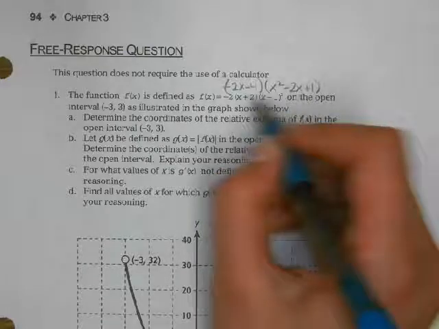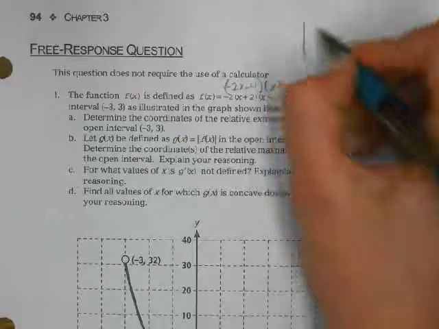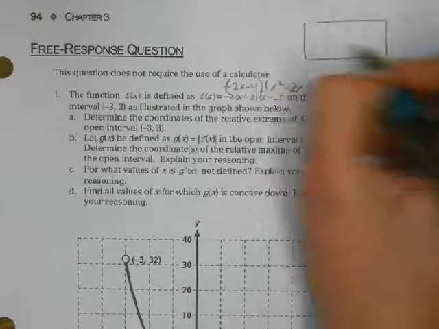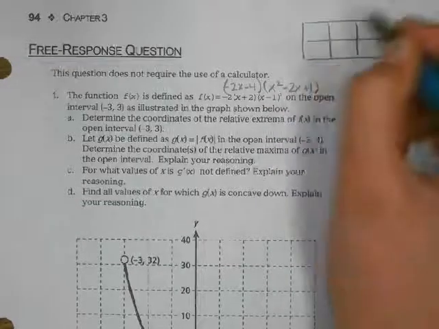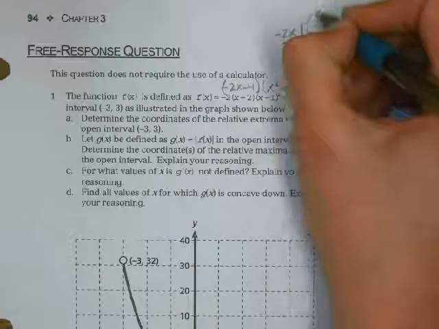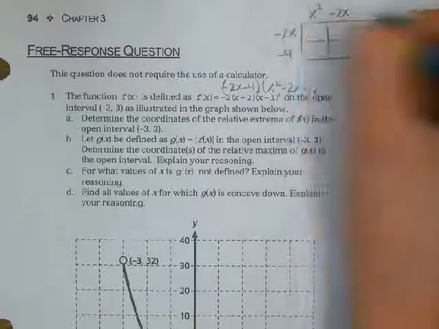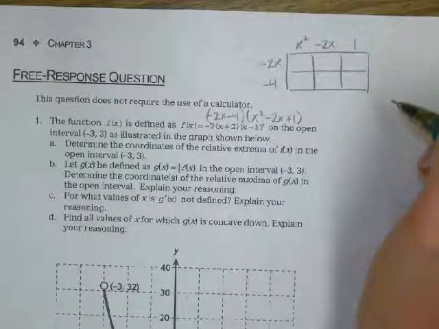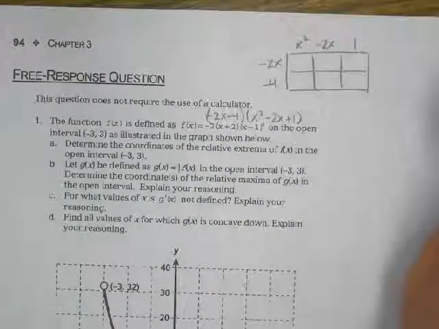When I multiply stuff like this, I don't like to FOIL it. I actually use a box. So I'm going to go ahead and multiply these out. Now the danger with this is if you make a mistake here, you're going to ruin the rest of your problem. So you got to be really, really careful not to make mistakes. Double check your work, triple check your work.